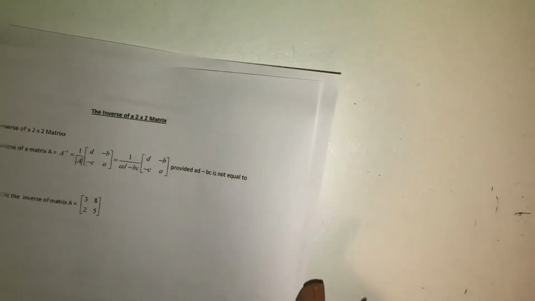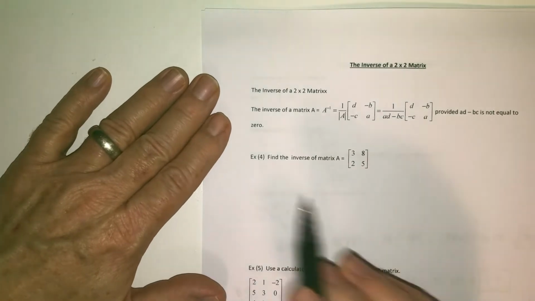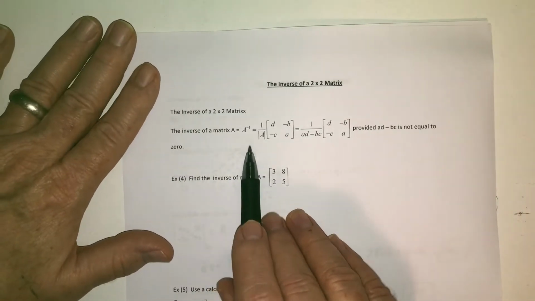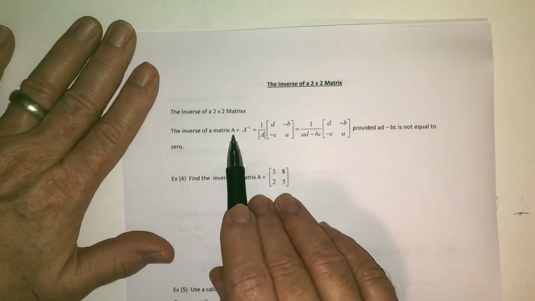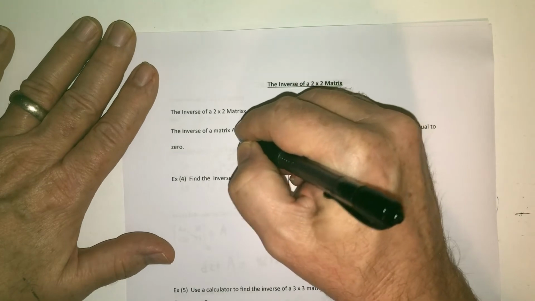Let's go to the next page. The next page is how we find the inverse of a 2 by 2. We can do that by hand. It's not too complicated to do it by hand. If you have a matrix A inverse, and that is not always equal to A, that should be a comma.